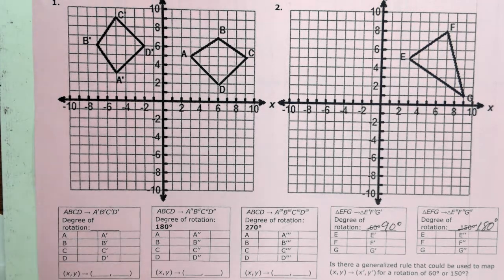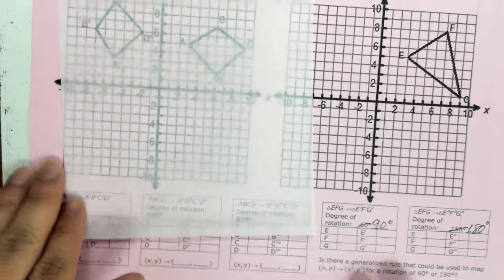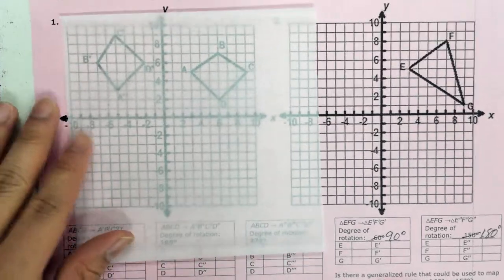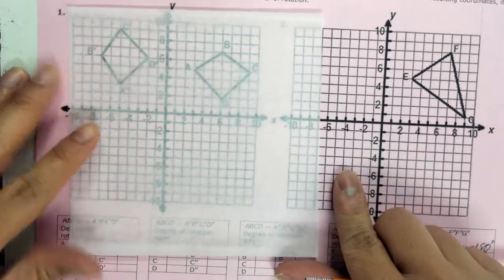Alright, today we will talk about rotations. Now there are two ways we can do rotations. One, using wax paper, or two, by using rotation rules. So before I talk about the rotation rules, let's use wax paper to help us discover the rules for rotation.